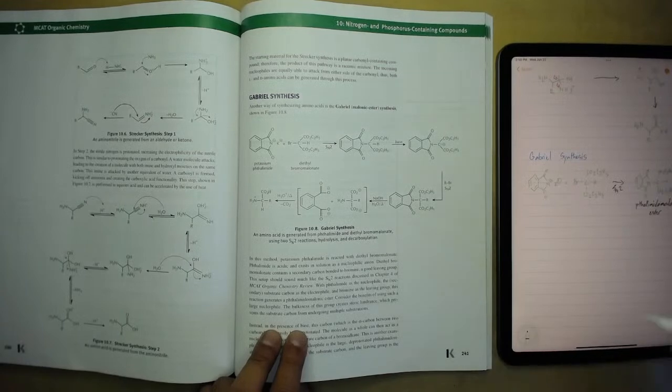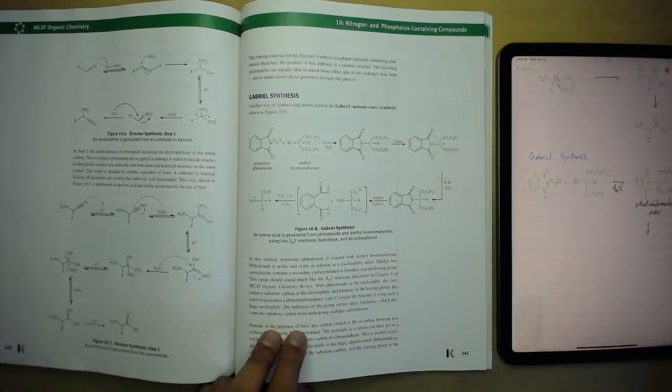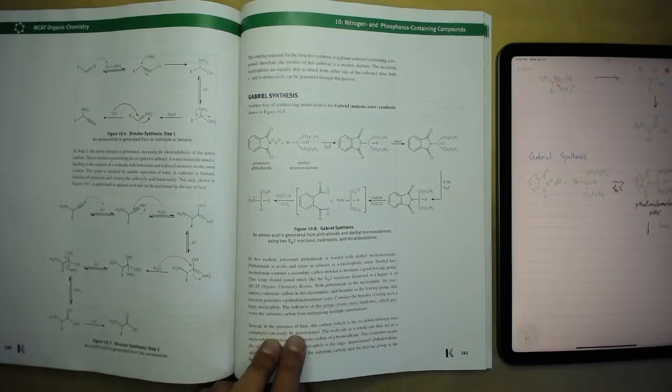Then we're going to add a base to deprotonate our substrate carbon.